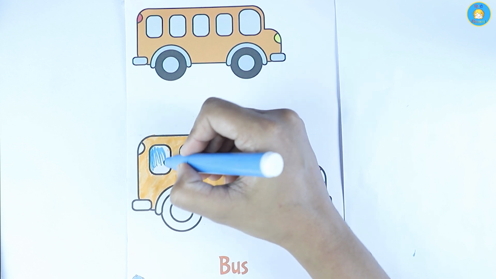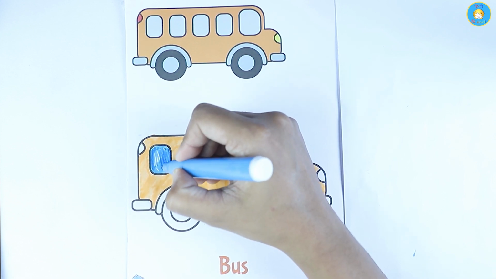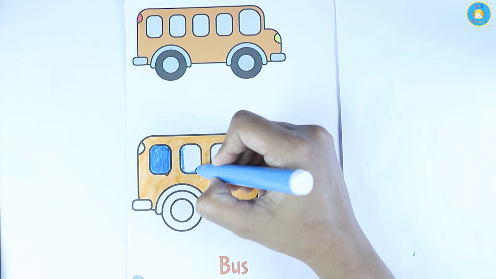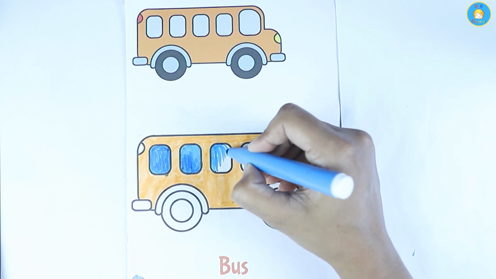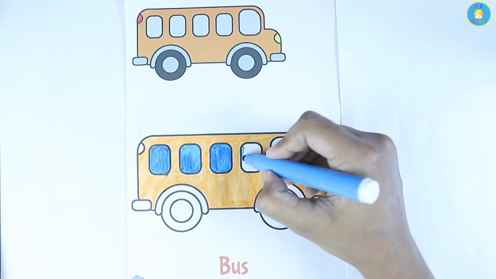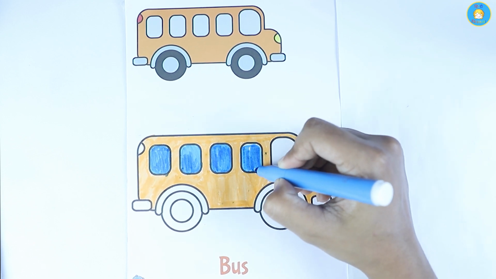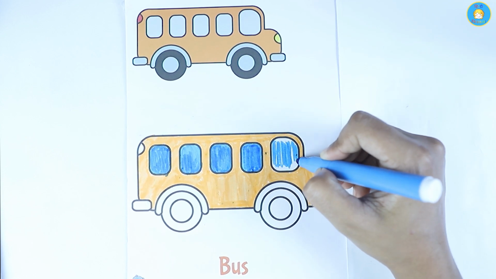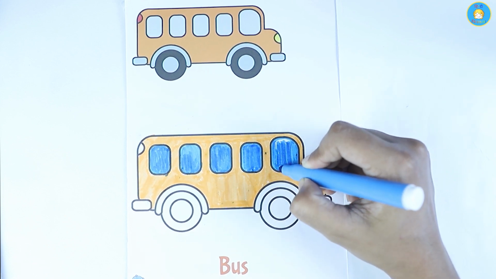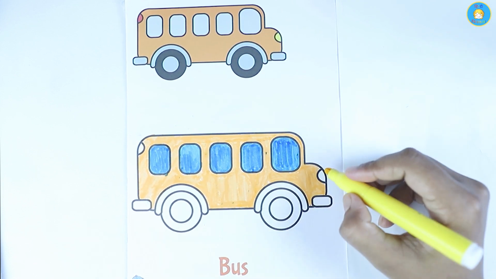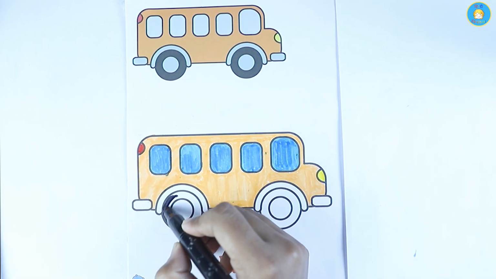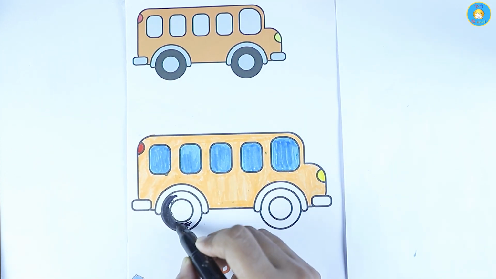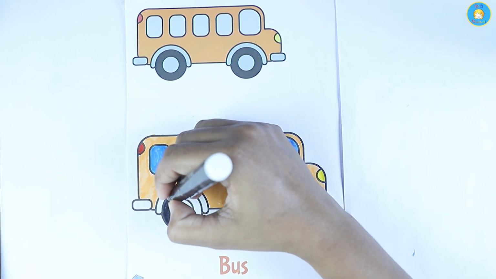Now we fill blue color and windows. There is a driver in a bus and also a conductor. Now we fill yellow color in headlight. Now we fill red color in brake light. Now we fill black color in wheels.